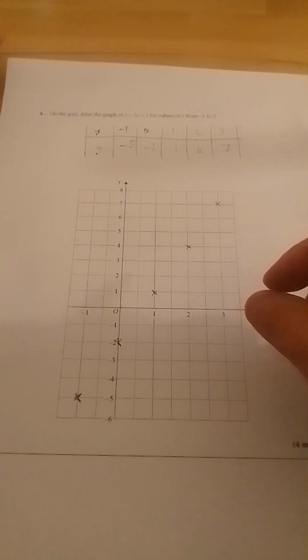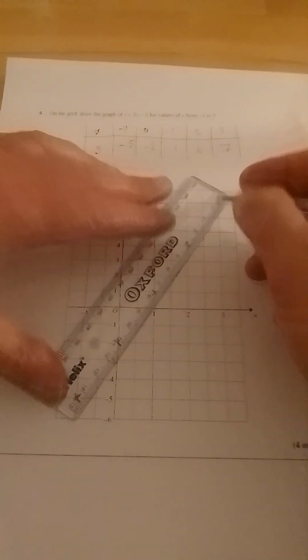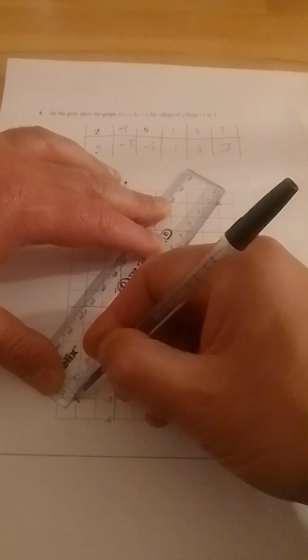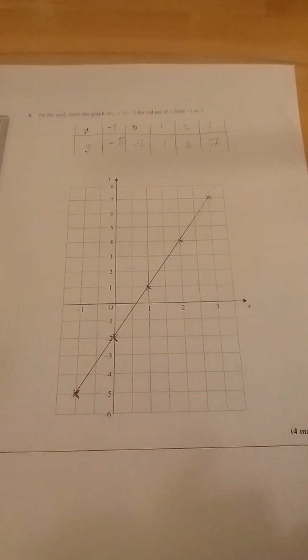And again, I get my ruler and I join them like so. And I've now completed the question. I probably could have done that a little bit more accurately, but that's probably pretty good.